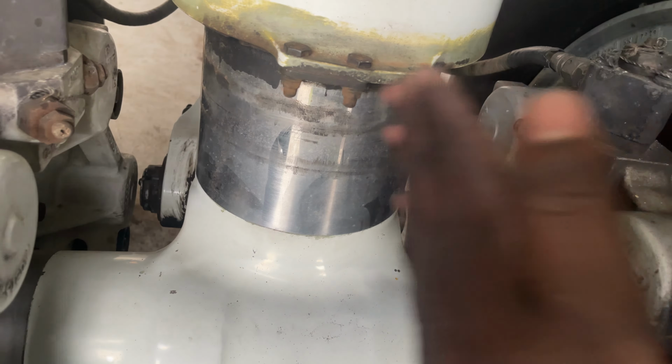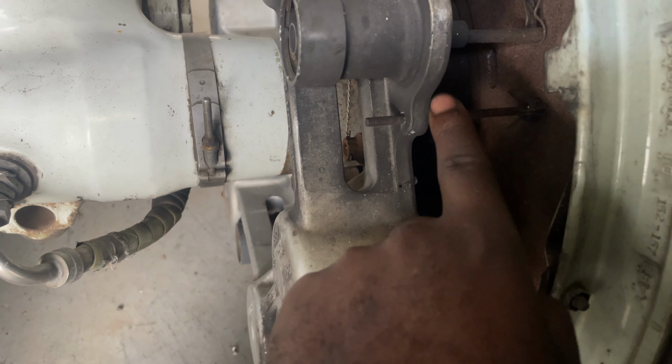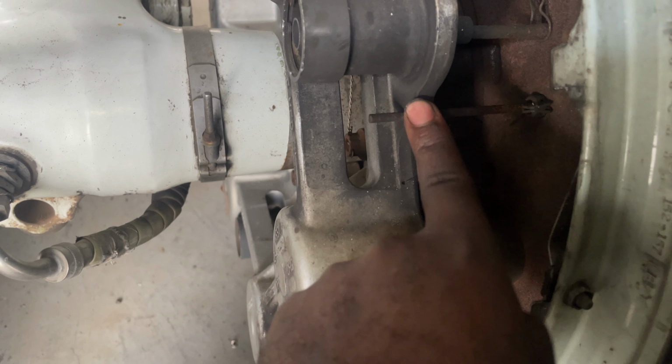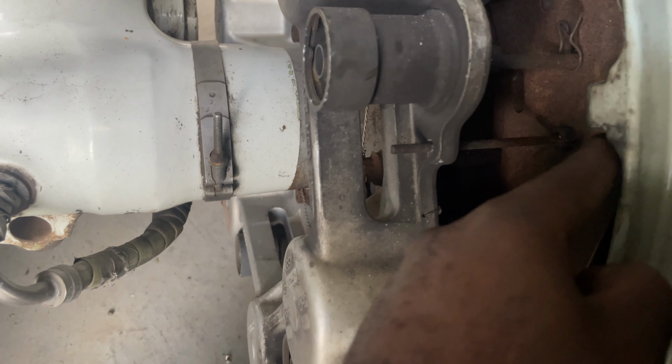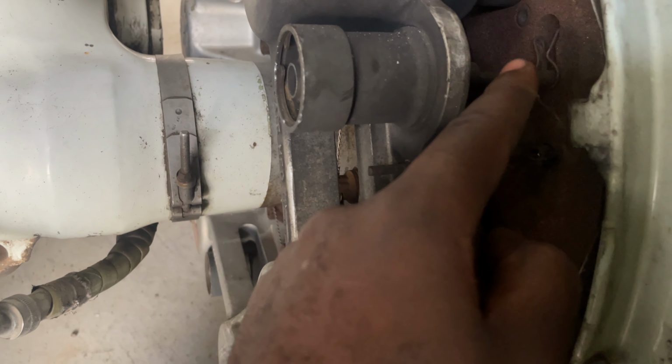Also, how will I know if I can keep on using my brake or not? You will only know if your brake is usable or not through this pin. Do you see this pin? This pin will determine if the brakes are worn, or if the brakes can be used or not.